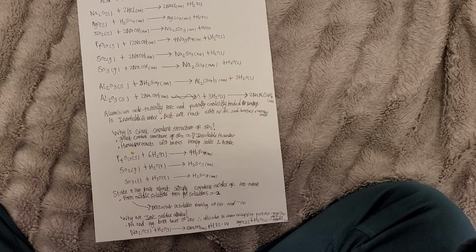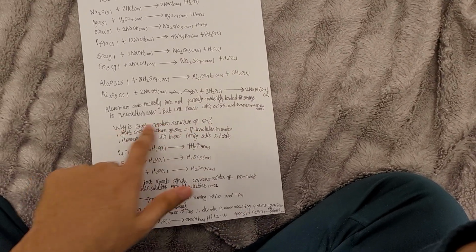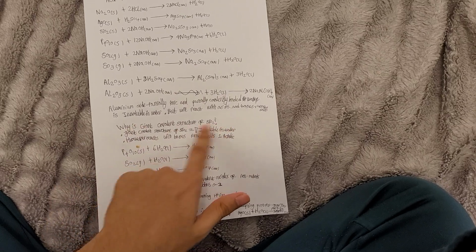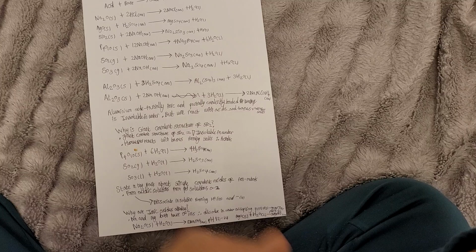Why is SiO2 a giant covalent structure? It should say, I just said it like this, and then fill in the gap. Why is it insoluble in water?